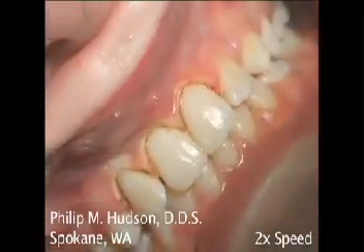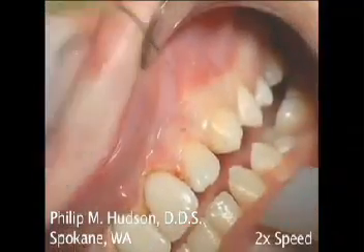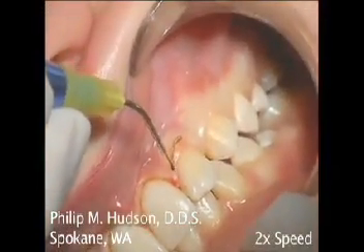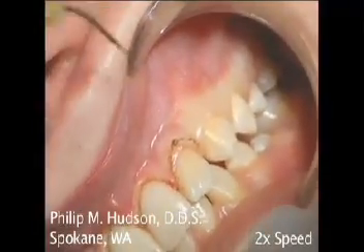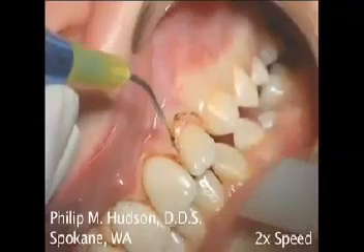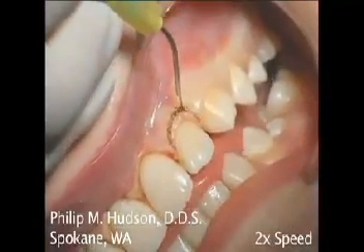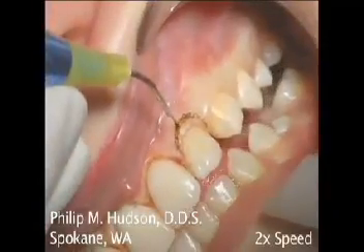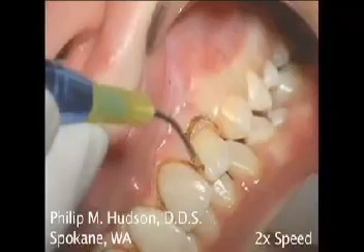In the aesthetic zone, Dr. Hudson notes the following 4 keys. 1. Keep in mind not only the height of contour of the free gingival margin of each individual tooth, but the relationship of its margin to its immediate neighbors and to the contralateral tooth. 2. Exposure of the anatomical crowns to the cemento-enamel junction with bilateral symmetry is the clinical endpoint of treatment.